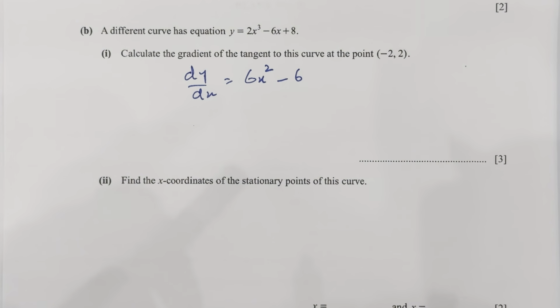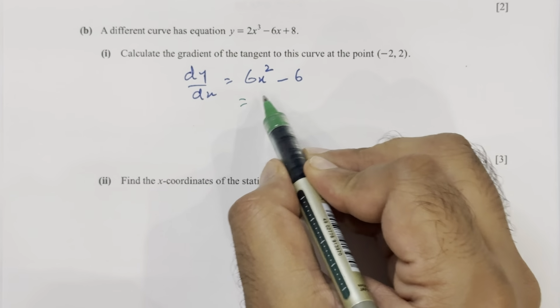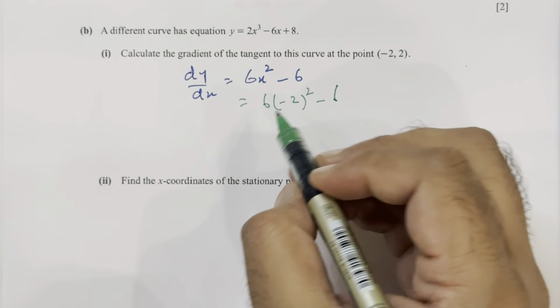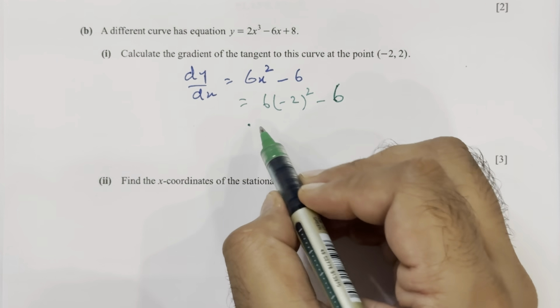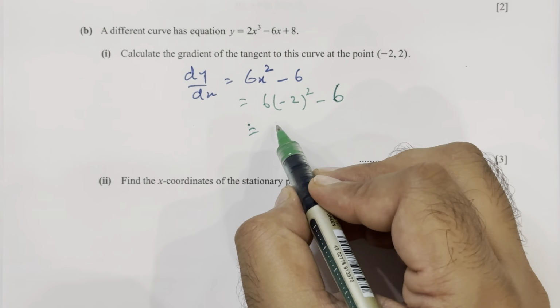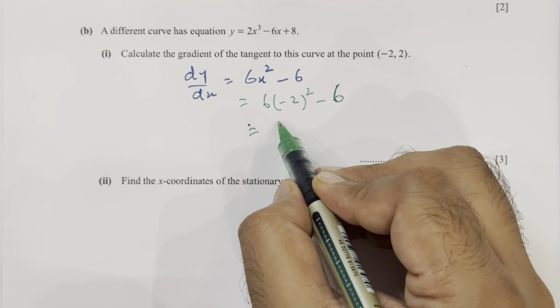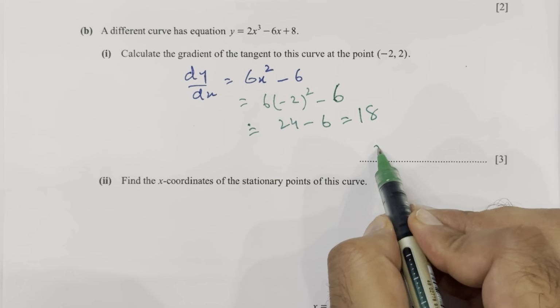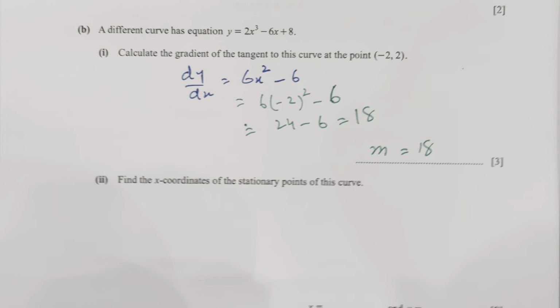Now you need to put this value minus 2 over here. 6 into minus 2 square minus 6. So you get the value 24 minus 6, that is equal to 18. So the gradient m is equal to 18.